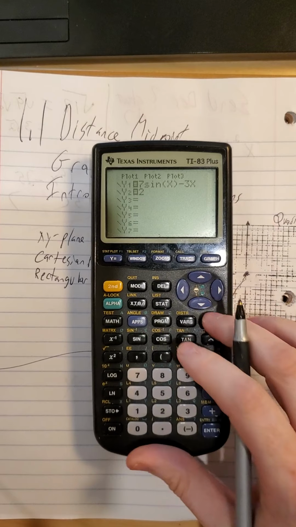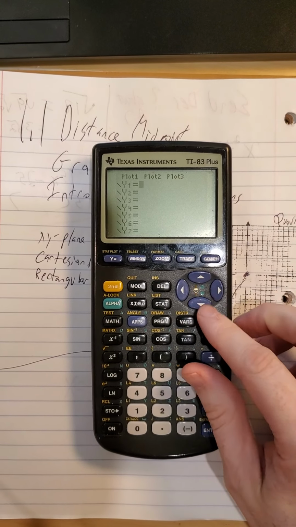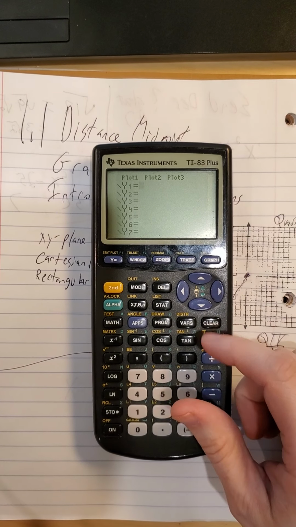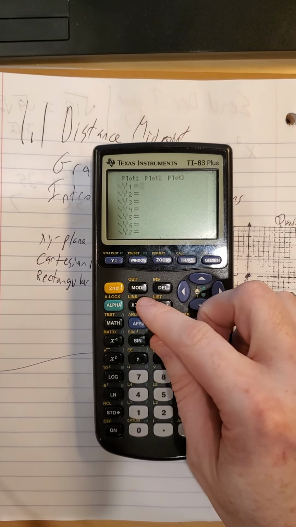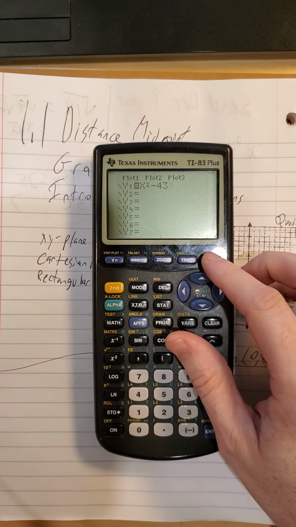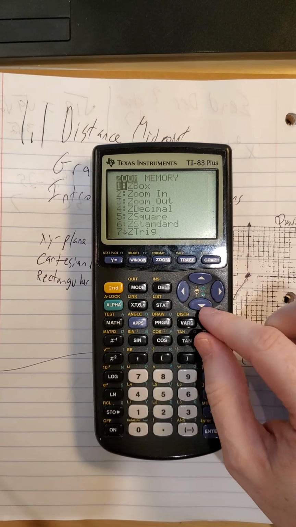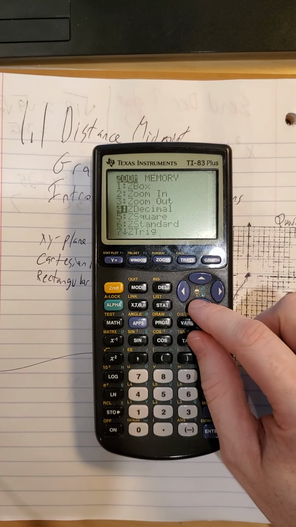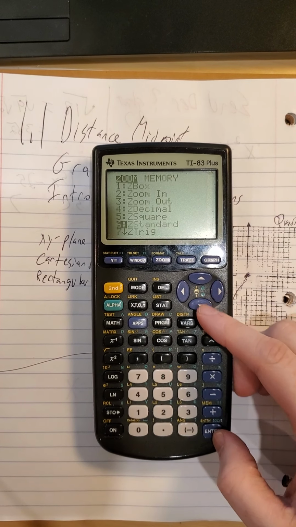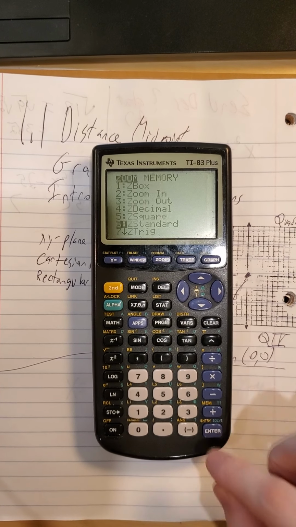So if we want to sketch a graph on here, go to your y equals screen, hit clear on any functions that might have been in there before, and we'll start with something like x squared minus 43. Zoom lets you select what window you start with. The standard window is -10 to 10 on each axis. That's what my handy dandy little stamp here is as well.